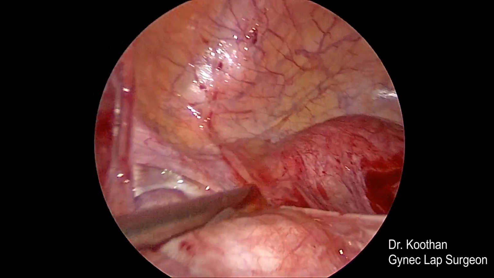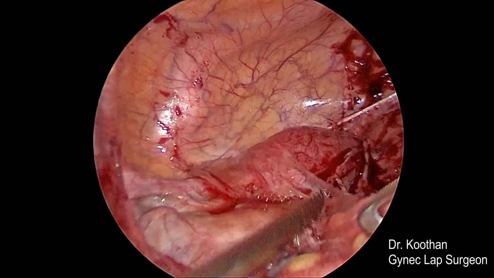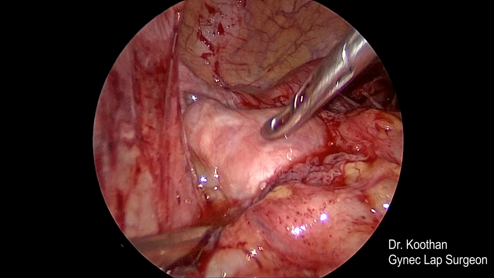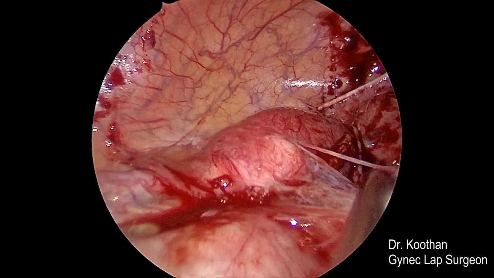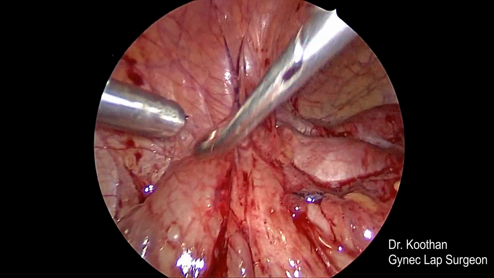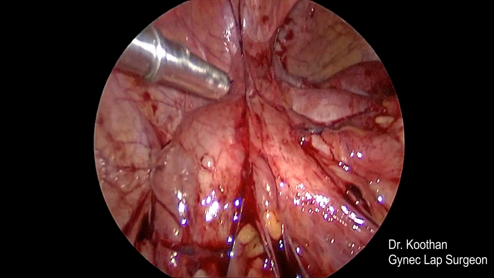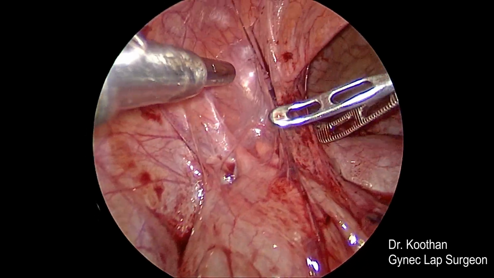Now you can see the round ligament, left side round ligament, and the mass which you are seeing right now is the left side Pyosalpinx, huge Pyosalpinx. These adhesions will cause a lot of neovascularization, so there will be a lot of newly formed blood vessels.